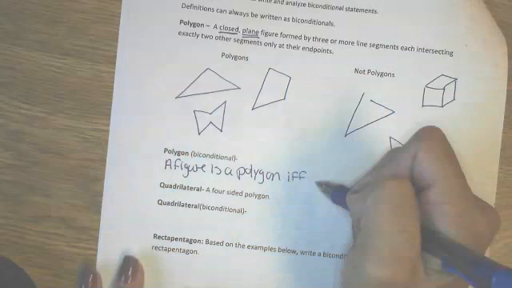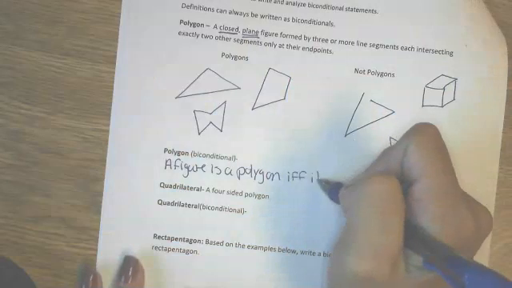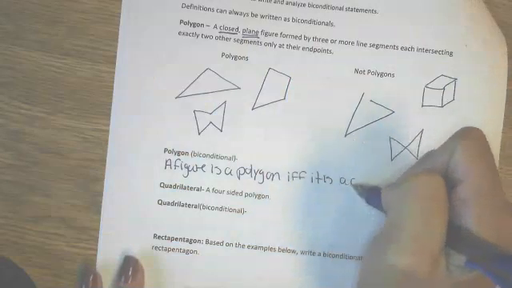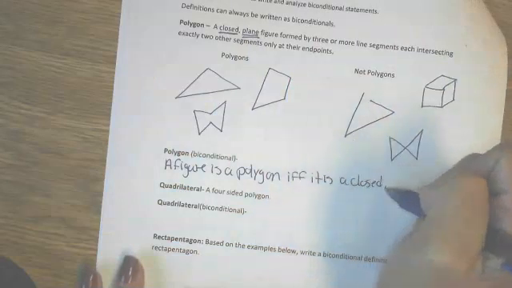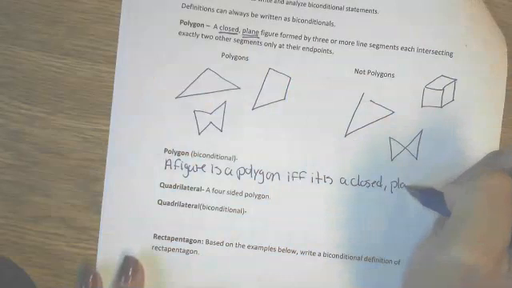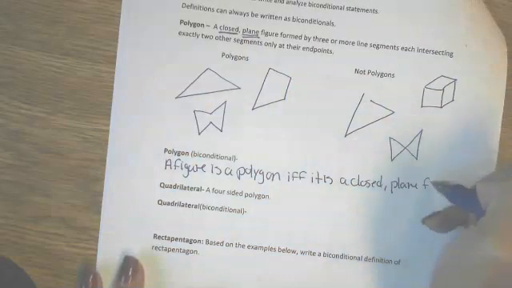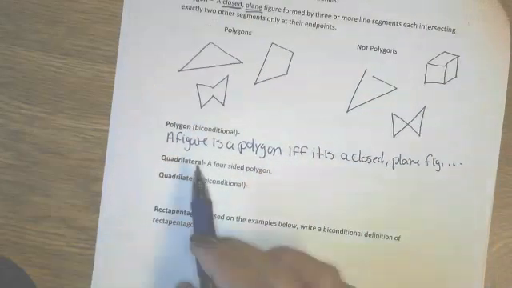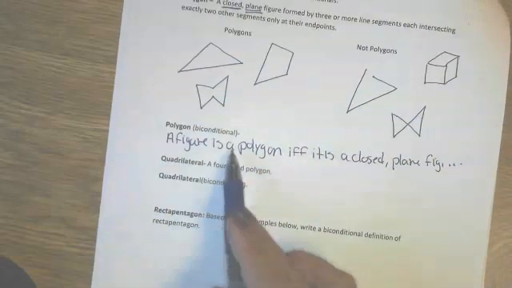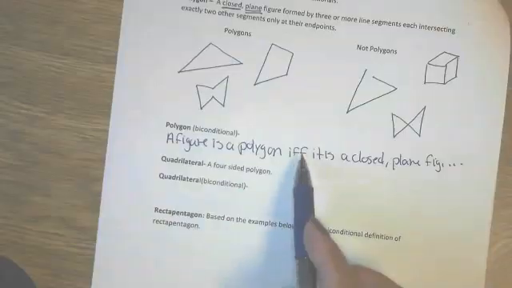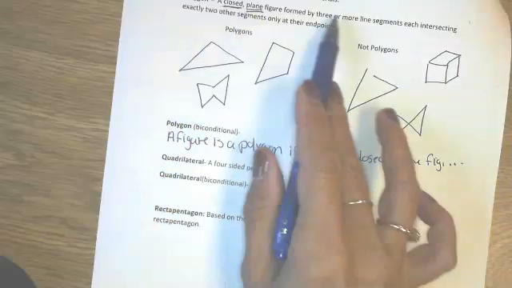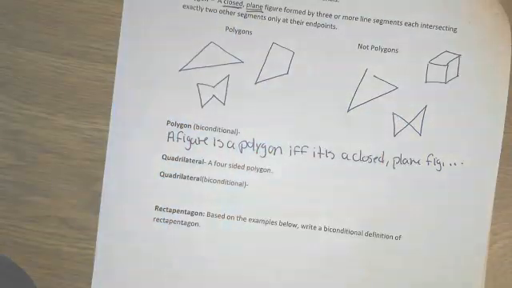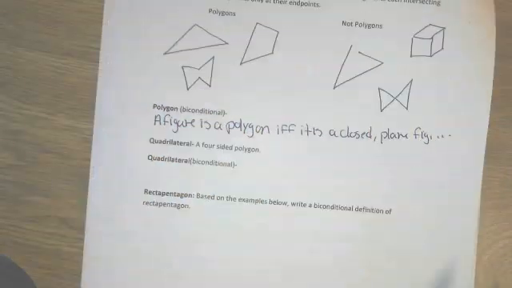If and only if it is a closed plane figure, dot, dot, dot, from above. So we had to add that little bit of wording at the beginning. A figure is a polygon if and only if, and then added it is a closed blah, blah, blah. So we're still getting a complete sentence there, but with the if and only if in the middle.